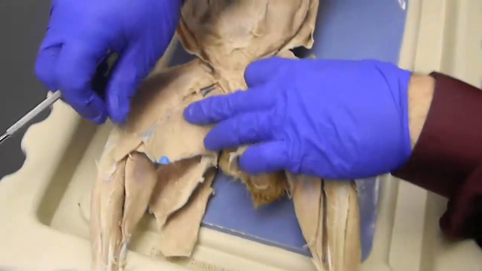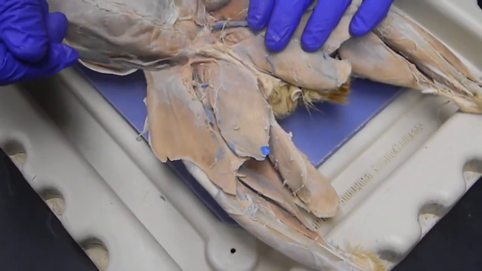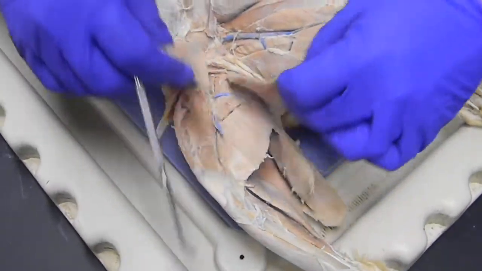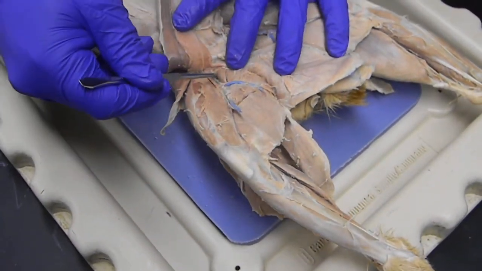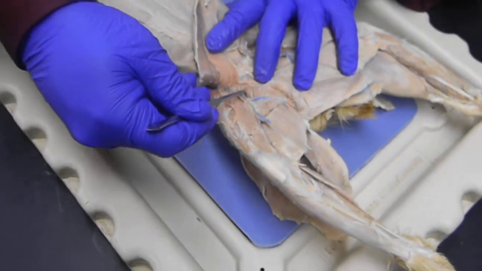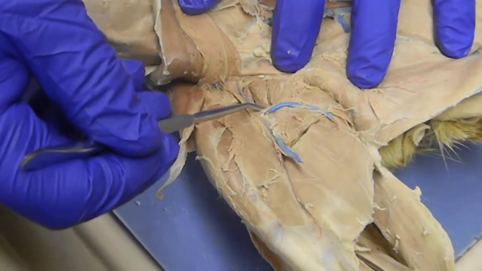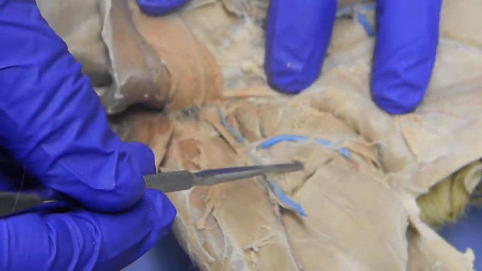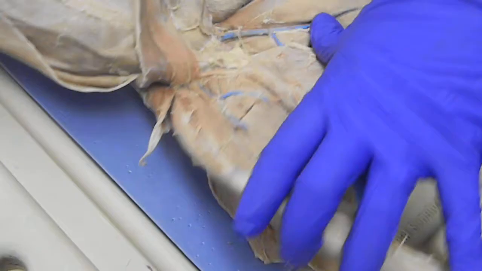On the inside, we have these two flat muscles, the gracilis and the sartorius. Fold those back. We have in the corner, a small one down there, right there, is the pectineus. Then you have the adductor longus and the adductor femoris. Again, the semimembranosus and semitendinosus from the backside.